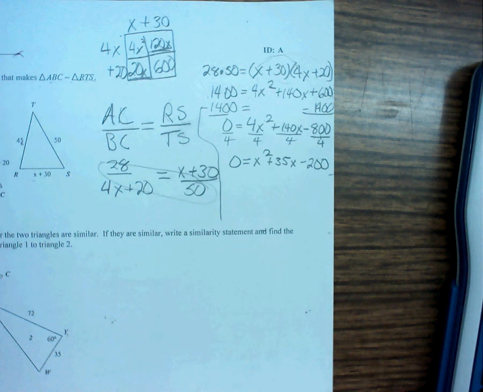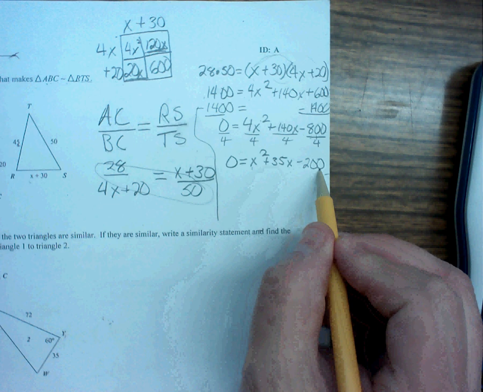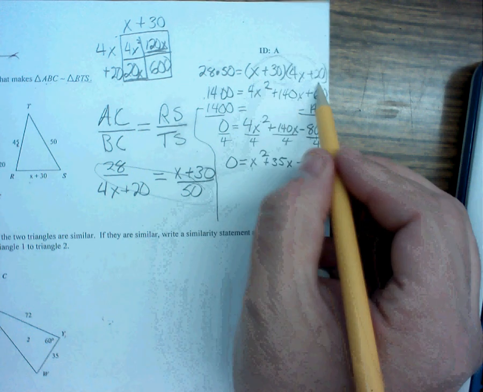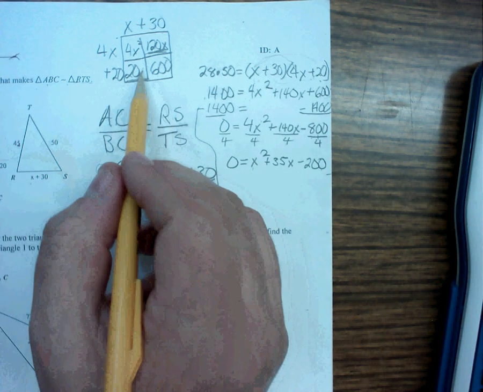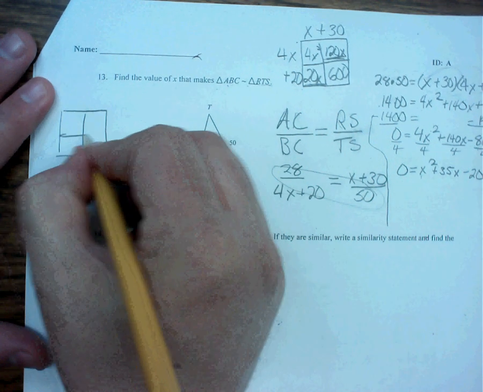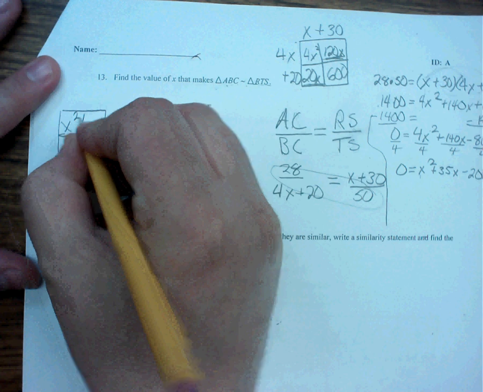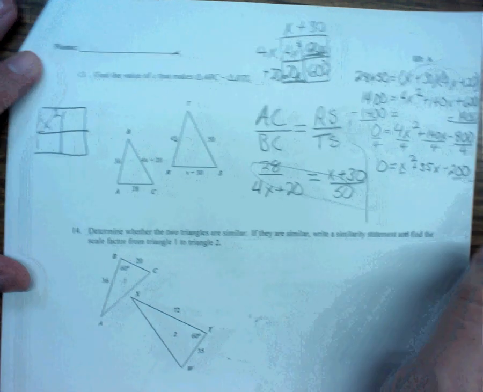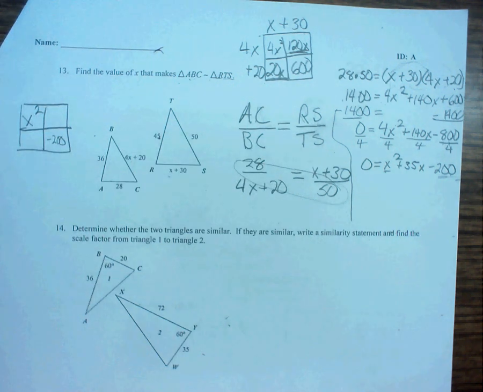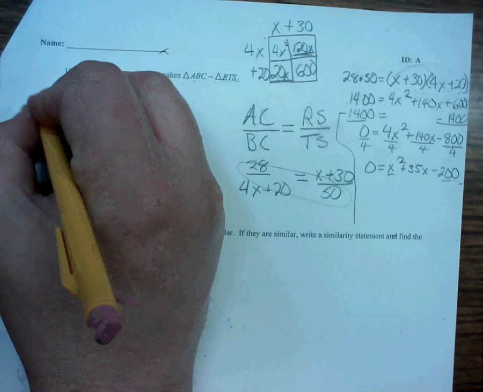Now, what I need to do to factor this further, to solve for x, I want to make it look kind of like this. So I'm going to use this box method backwards. Over to the side, we're going to factor this, but now I'm going to draw my box. I'm going to put the first term, which is x squared, and then the last term, which is negative 200. I'm not sure if I'll be able to factor this, but we'll see.